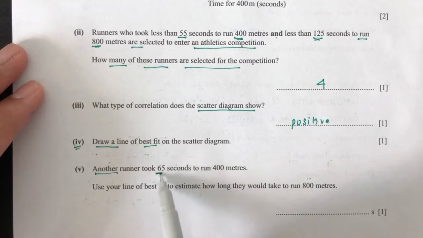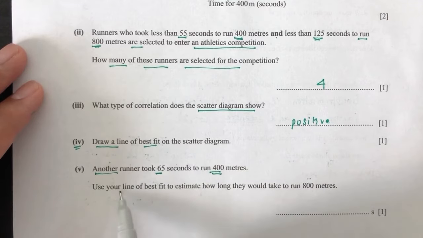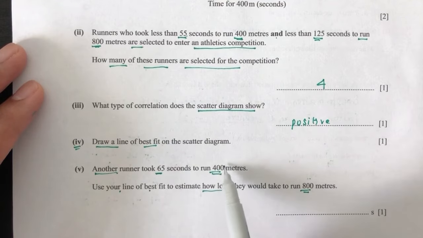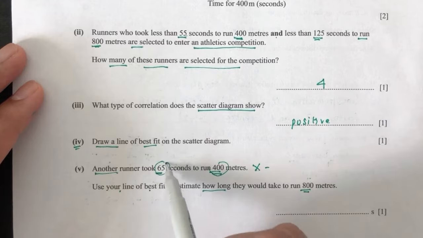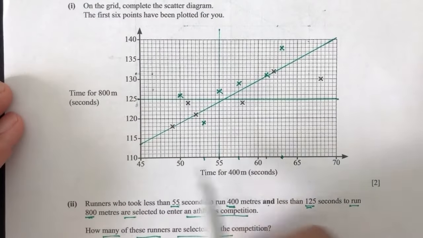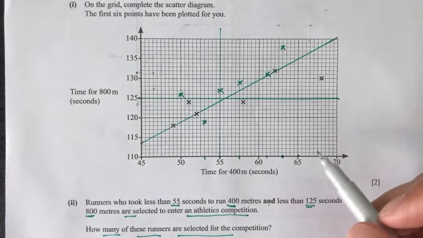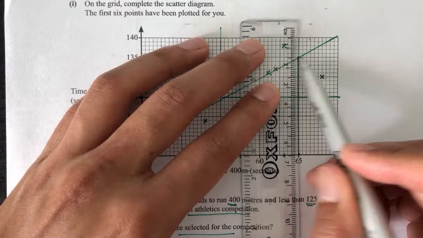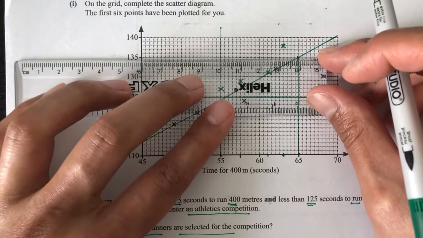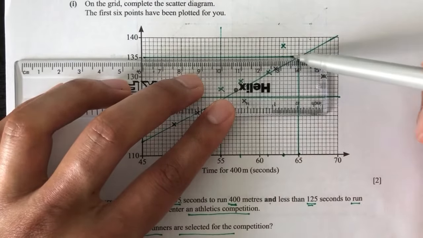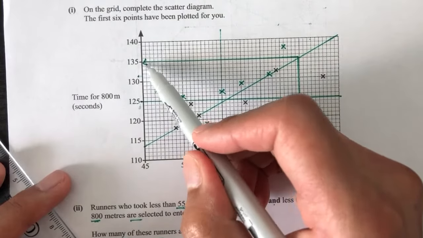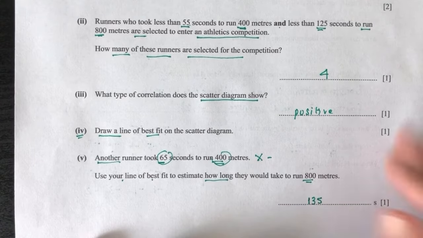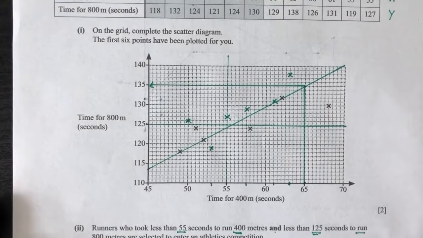Another runner took 65 seconds to run 400 meters. Use a line of best fit to estimate how long they would take to run 800 meters. So we go on the line of 400, which is the x-axis, and 65. So okay, x-axis 65 will be here. So we have to draw a line up to cut the line of best fit, and then find the value that corresponds to the y-axis. So for me, I have 135. So my answer will be they will take 135 seconds to run this distance. And that is question number 3.